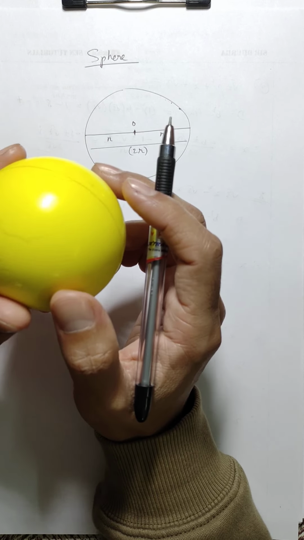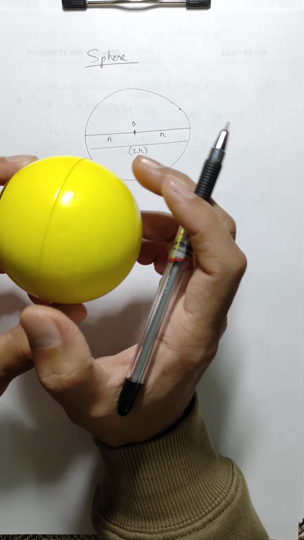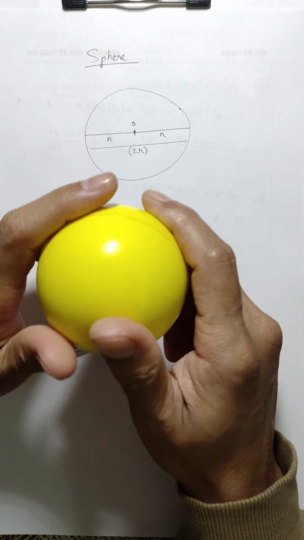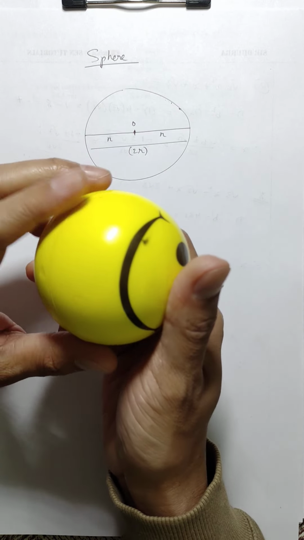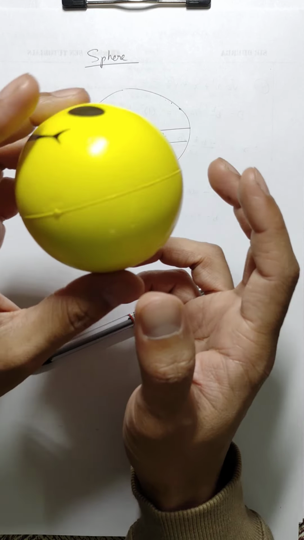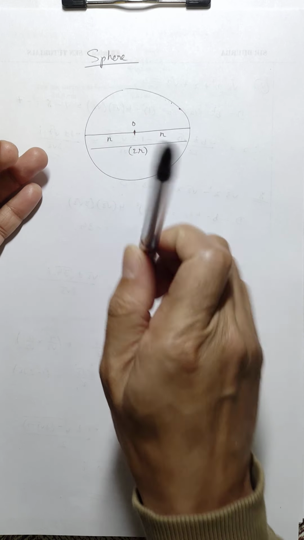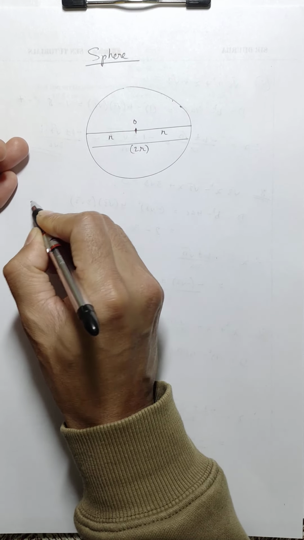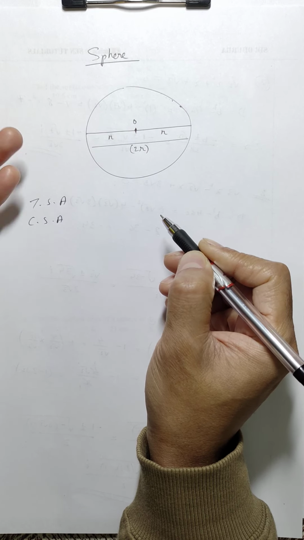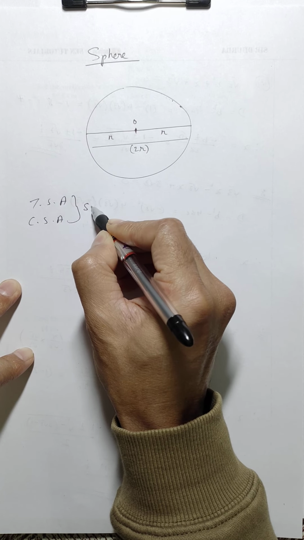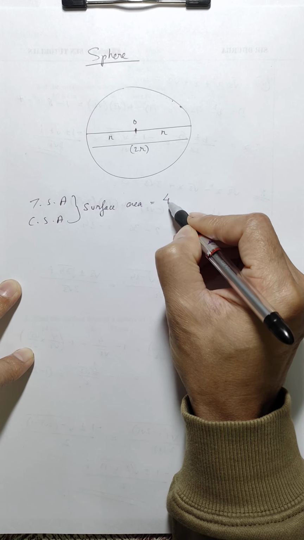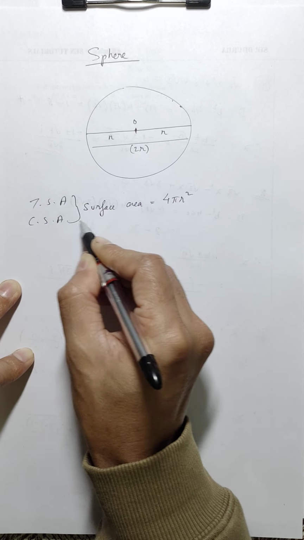When you look at the surface area, since we'll be discussing surface area only, a sphere will have only one surface. You can see that we have only this surface, that's only the curved surface area. So in a sphere there is only one surface. Sometimes it may be called the total surface area of a sphere, sometimes the curved surface area of a sphere, or in general we simply call it the surface area of a sphere, and that is given by 4 pi r square.